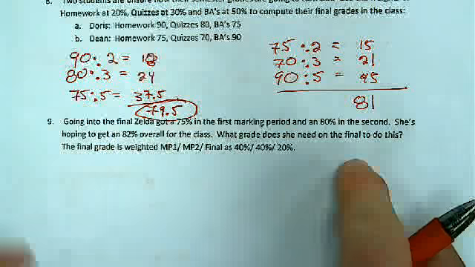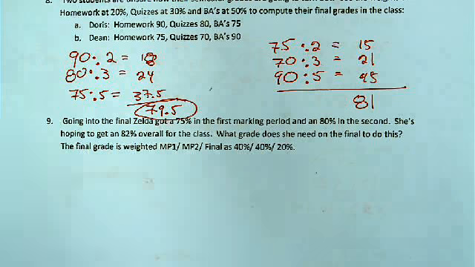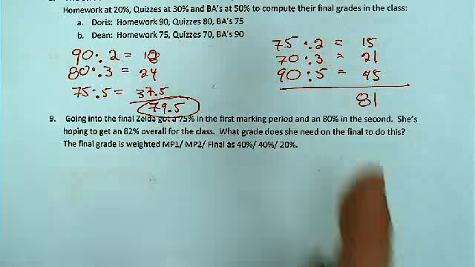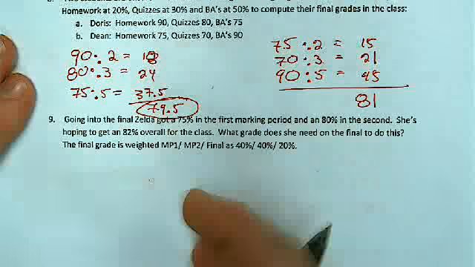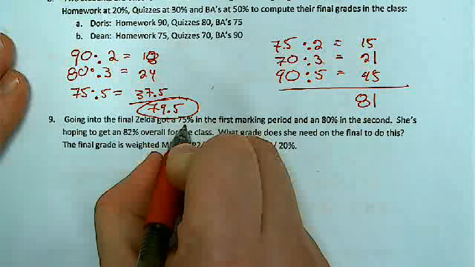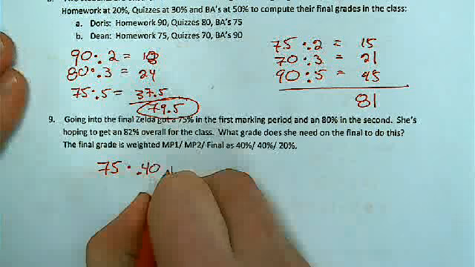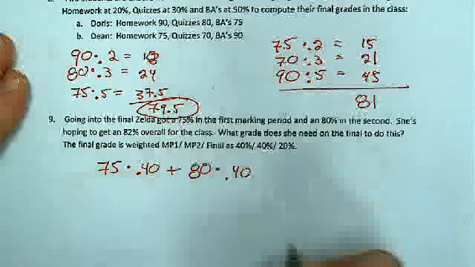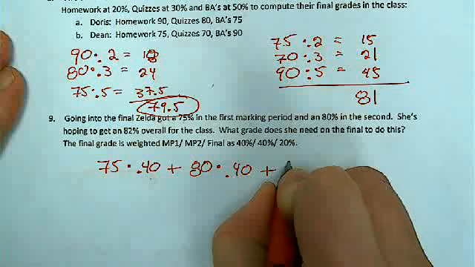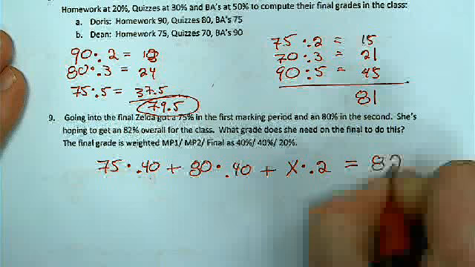Now this last problem has to do with the other kind that we talked about, which is what grade do you need, what value has to go into a weighted average to get a specific outcome. It's the one I'm most often asked by students coming into final exam week. So the same kind of a setup, except we write these horizontally so it's easier to see. 75% in the first marking period, weighted at 40% of the overall grade, plus 80% in the second marking period, weighted at 40% of the overall grade, plus some unknown grade, weighted at 20%, and our final goal was an 82 in the class.